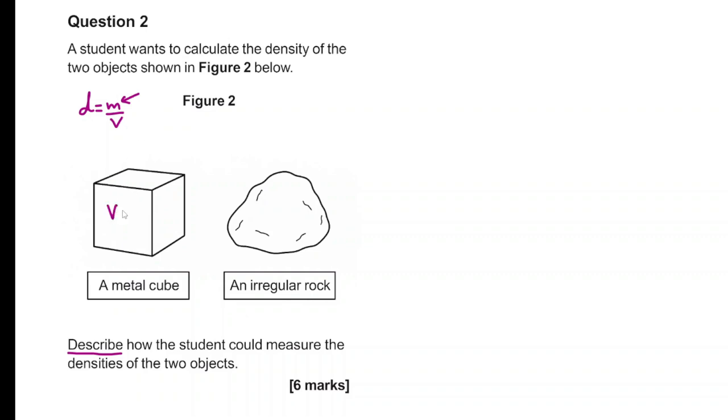Now, the volume of the metal cube can be measured if you can get the length, width, and height. Because it's a cube, I know they are all equal. All you need to do is just measure them using a ruler and multiply them. So that will give you the answer. In this case, it will be x cubed. What about the irregular rock? So for the irregular rock, we have to use either a measuring cylinder with water in it, or you can use a Eureka can. Let me show you both options.